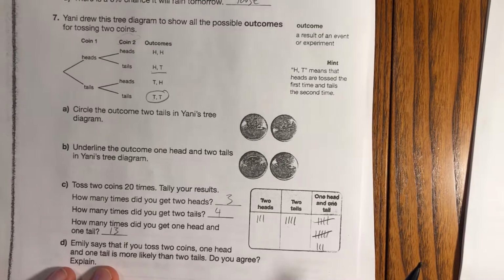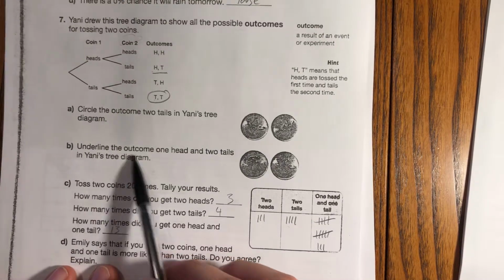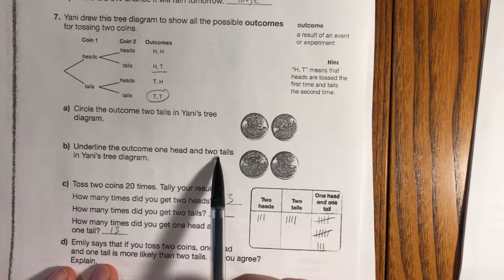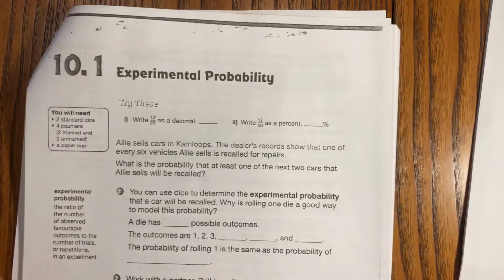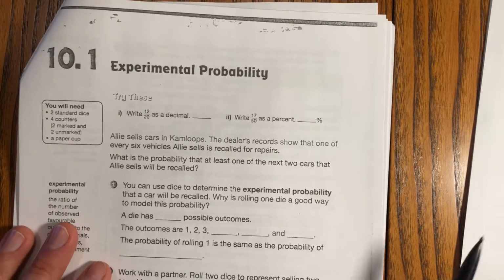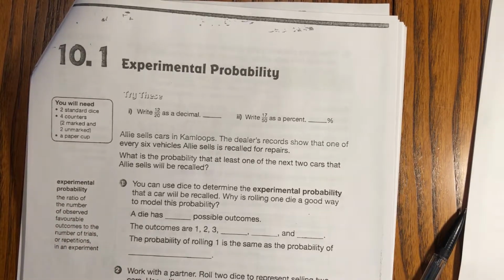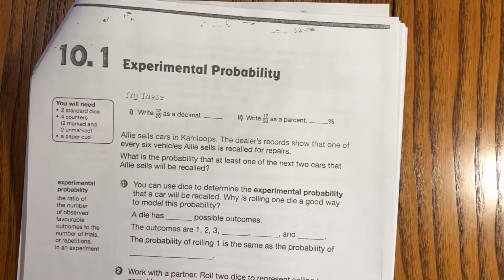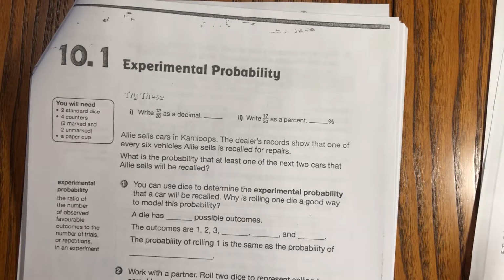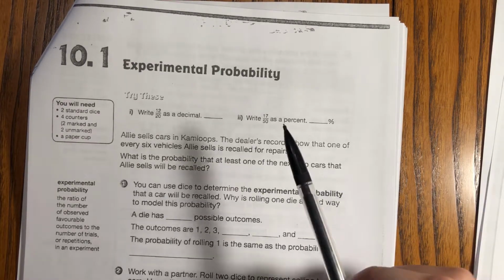Okay. That's weirdly worded. Underline the outcome, one head and two tails. Weird. Okay, so that's the kind of beginning section. Now we'll move on to 10.1, experimental probability. The intro videos for chapters are usually a little bit longer, and that's fine. We'll continue on in 10.1.